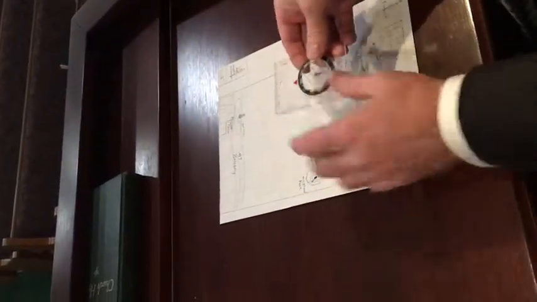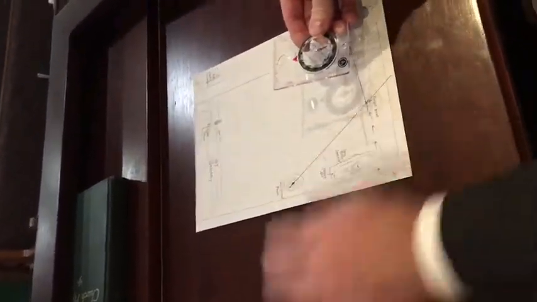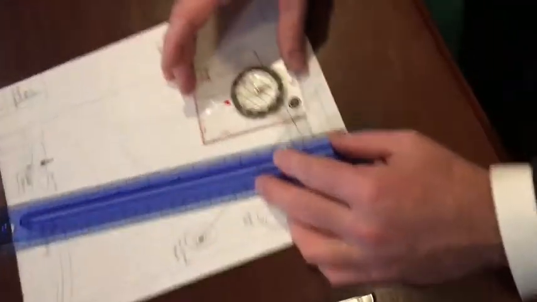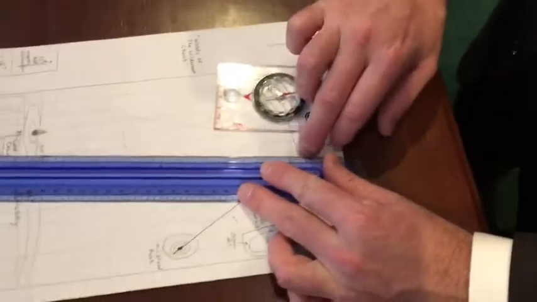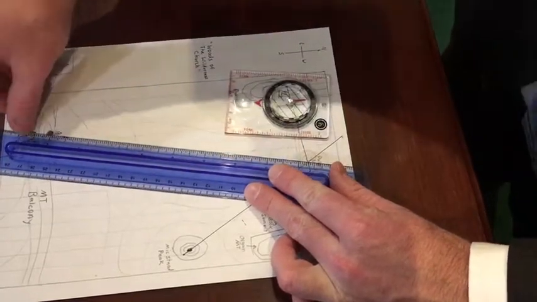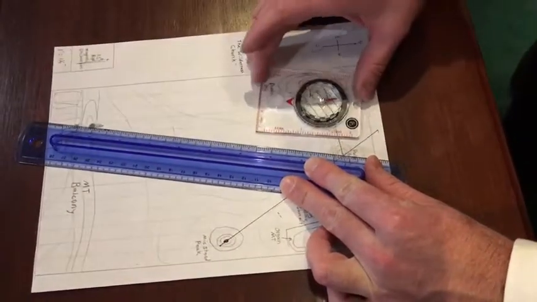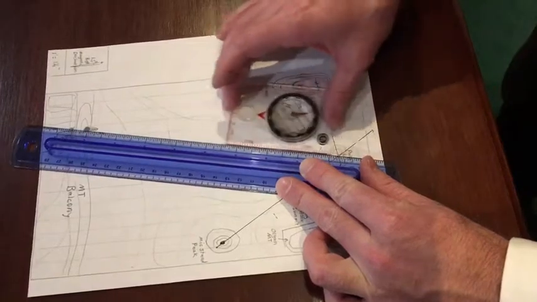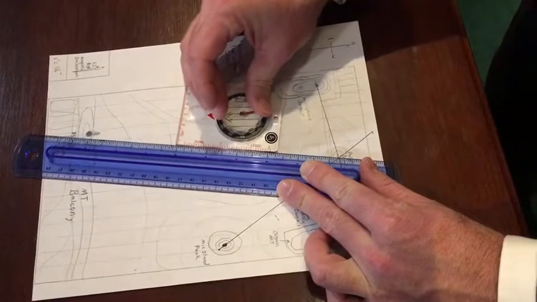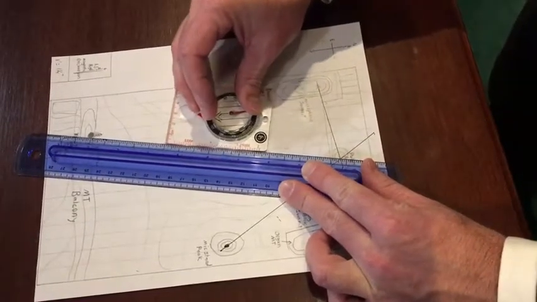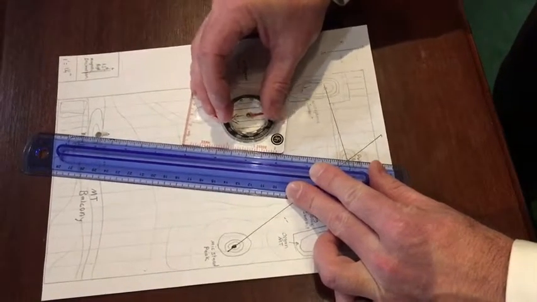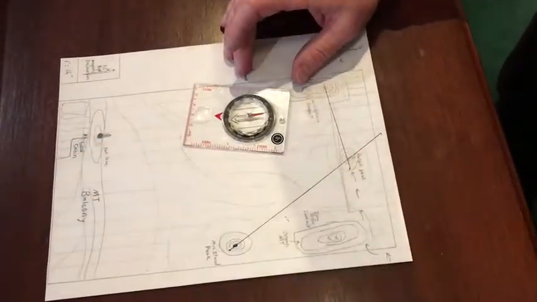So what we're going to do is put our compass on the map from the direction that we're at. We're going to use a straight edge because it's just easier to do. We put a straight edge on where we're at and where we're going, which is Gold Cabin. Now we put our compass up against that line, and turn the bezel to where it lines up with true north on the map. And there is true north right there.